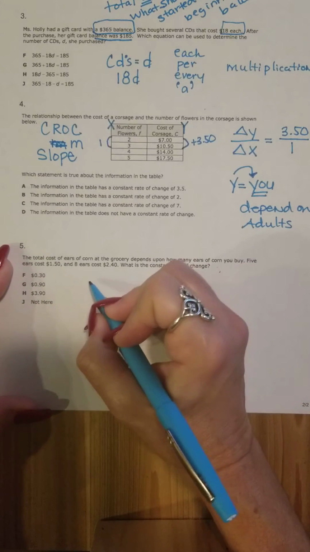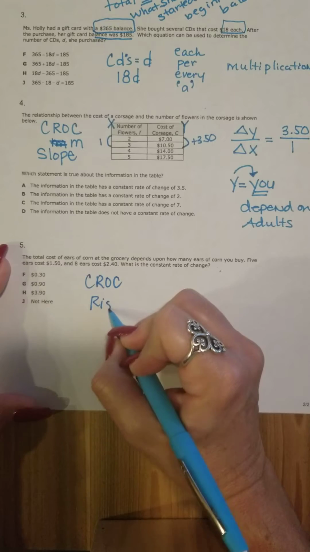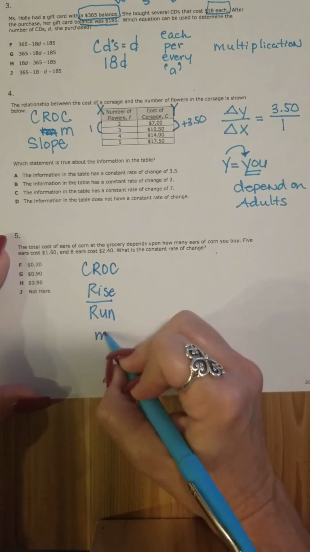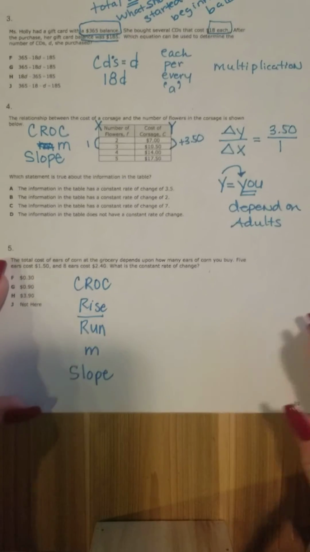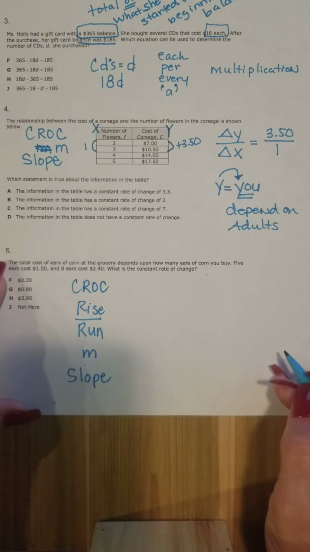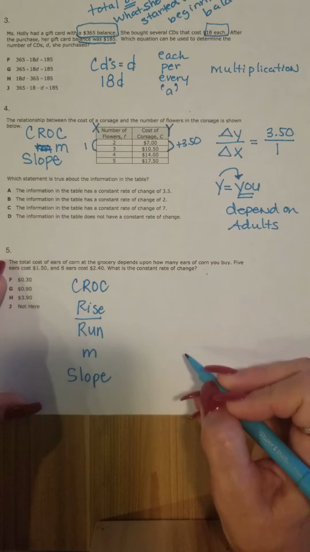So, again, CROC, rise over run, M, slope, change in Y over change in X. It's the same thing. Okay. We always put our Y value on top and our X value on the bottom.